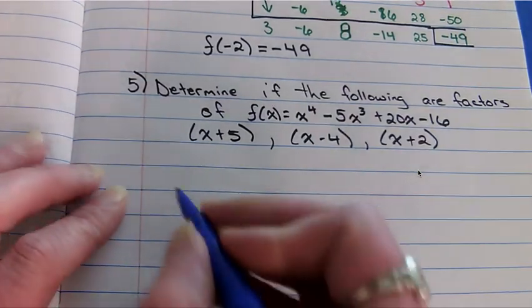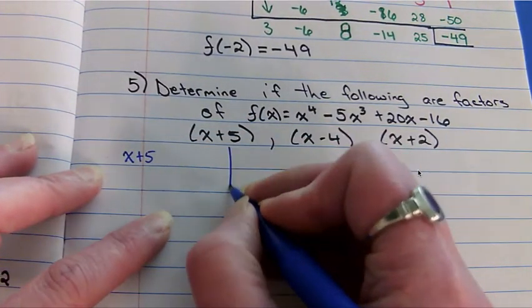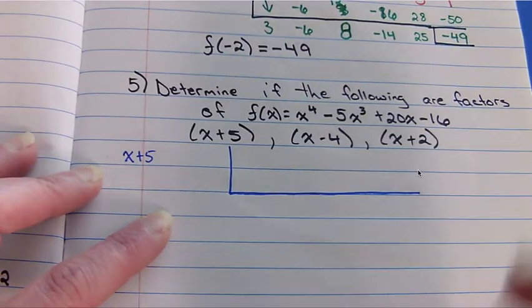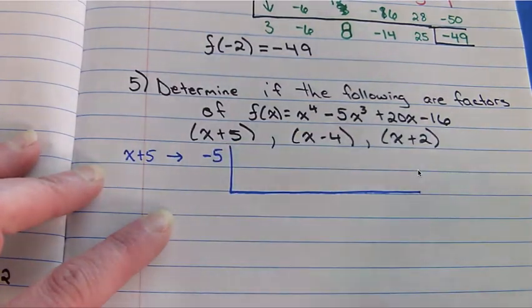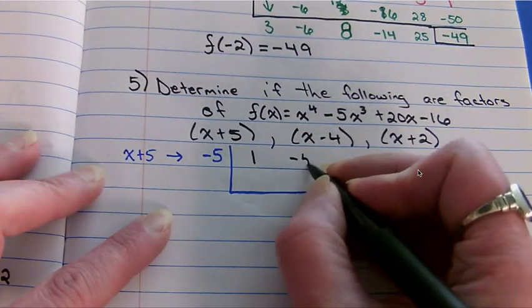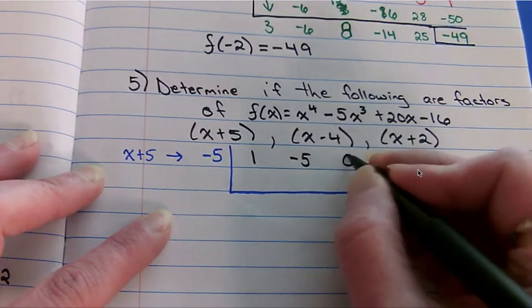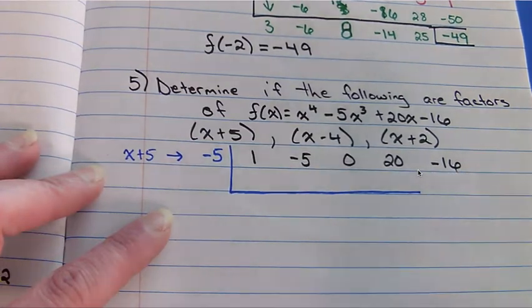So what we're going to do is take each one of these and divide into that function. So x plus 5 means I'm going to put a negative 5 right here. 1x to the 4th minus 5x cubed, no x squareds, 20x, and a negative 16.